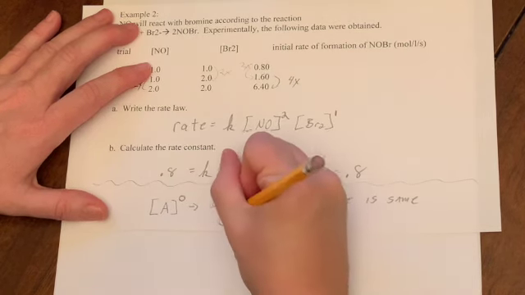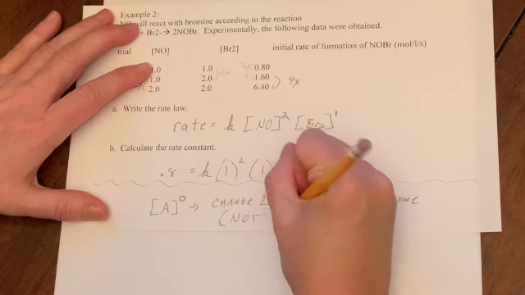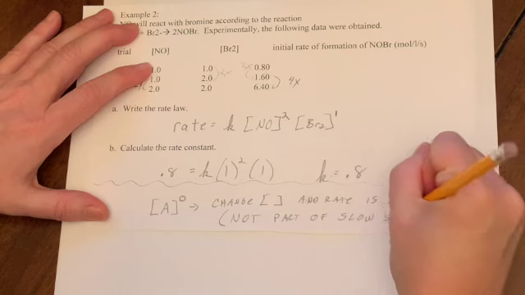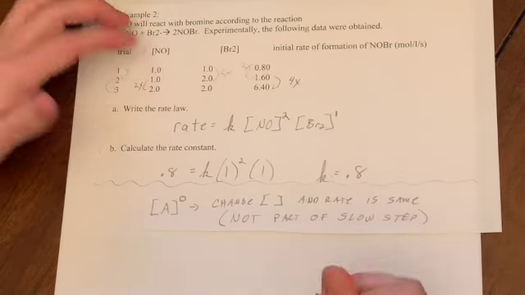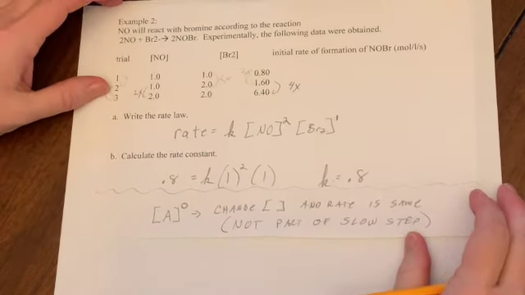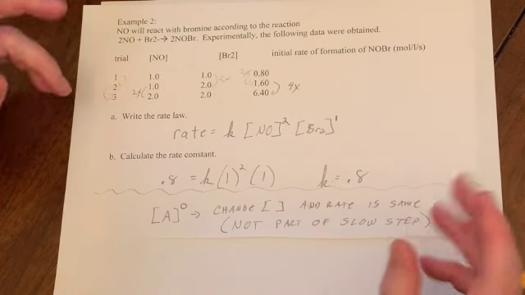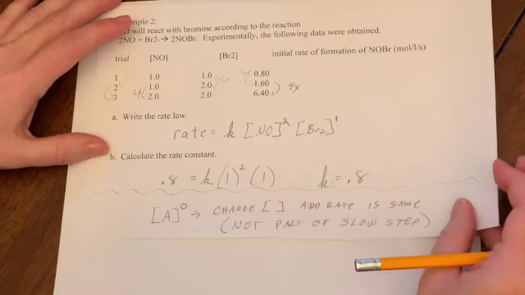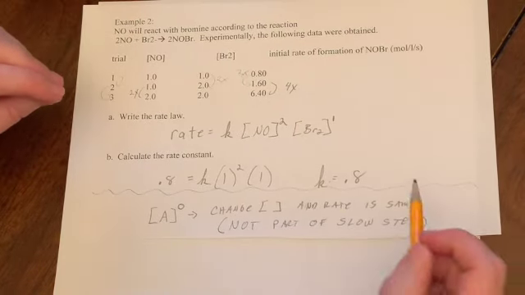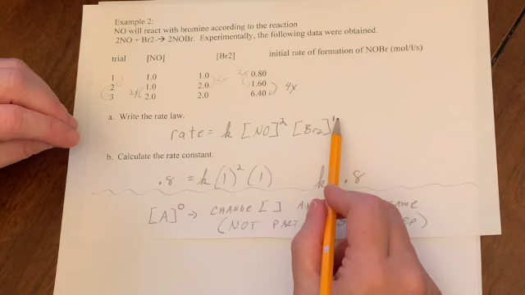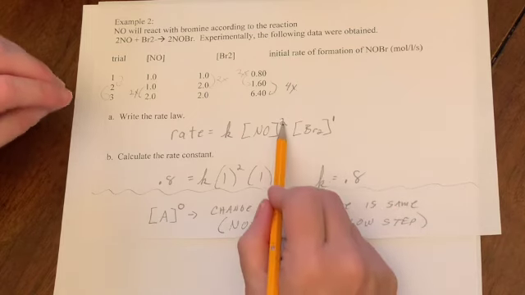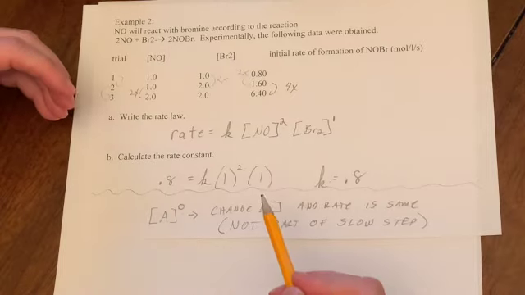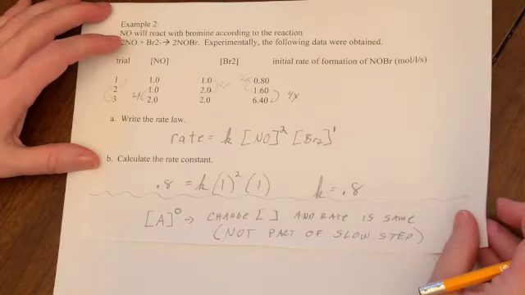And that means that it was not part of the slow step. All right, that's how we can look at experimental evidence, and it really gives us a nice idea as to what's going on in our reactions. Okay, so again, you're going to be looking to see whether these exponents are going to be 1, double and double, 2, double quadruple, or 0. You change that concentration and nothing happens to the rate.